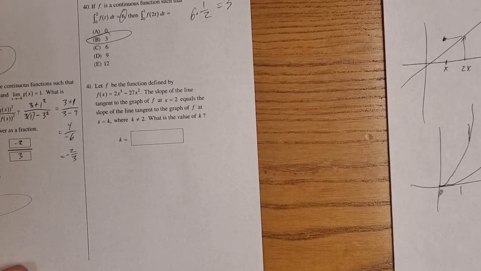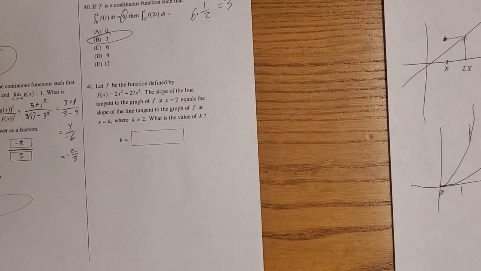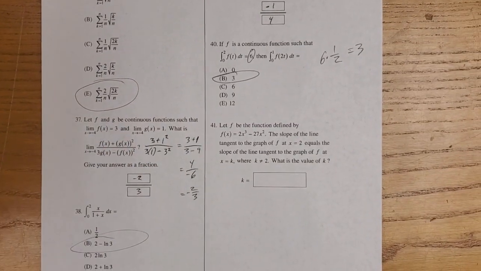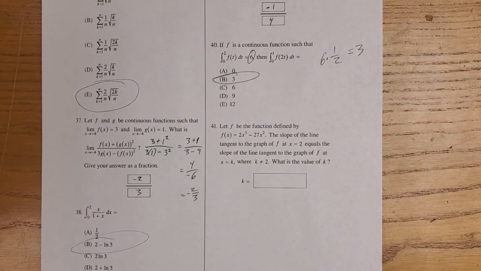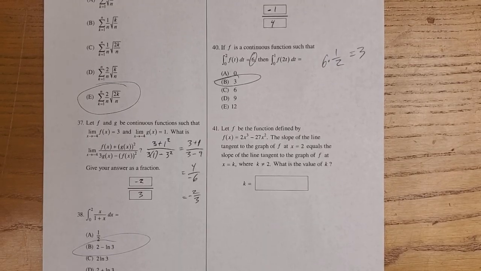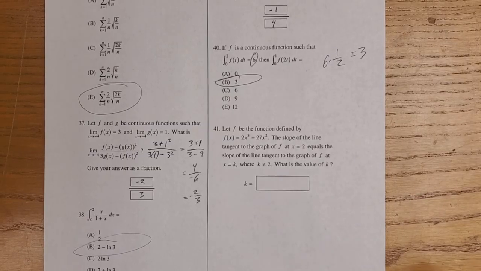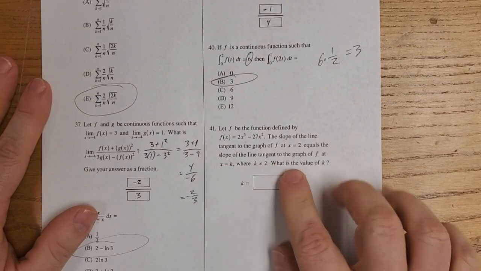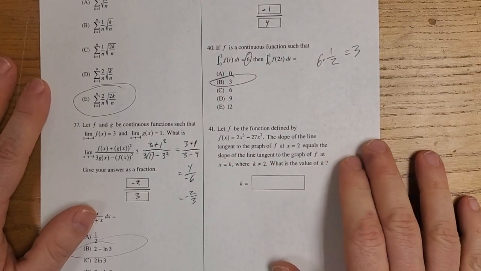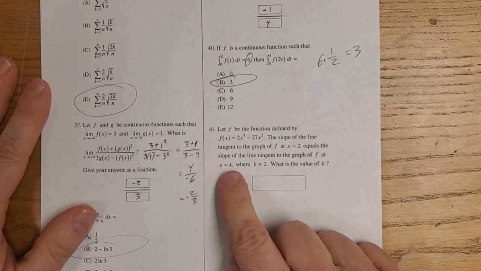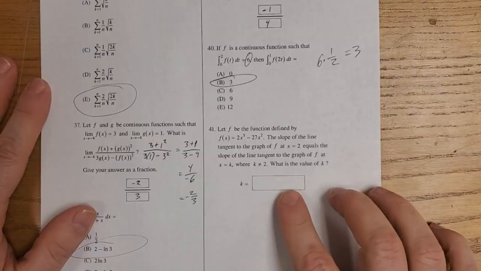Okay, number 41. Let f be the function that is 2x cubed minus 27x squared. The slope of the line tangent to the graph, so meaning the derivative at x equals 2, equals the slope of the line tangent to the graph, again, just the derivative at some k, which is not 2.